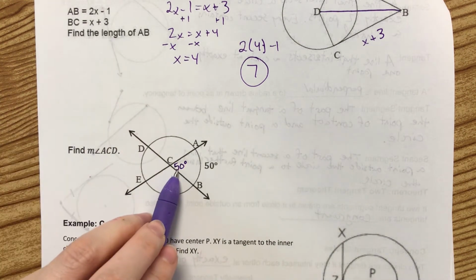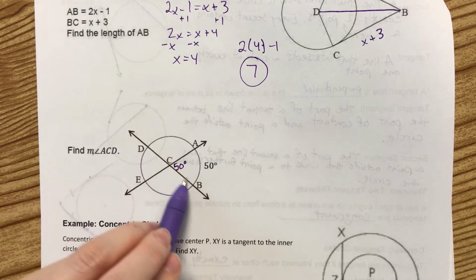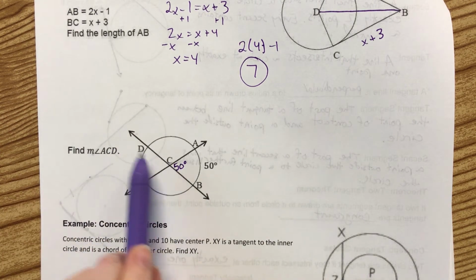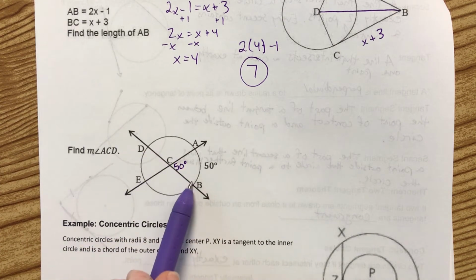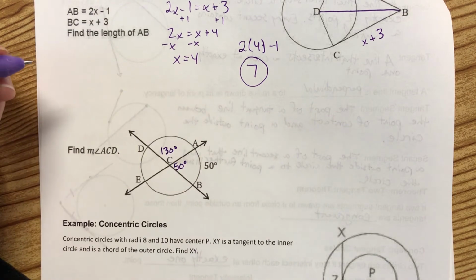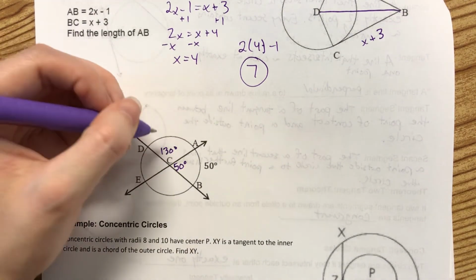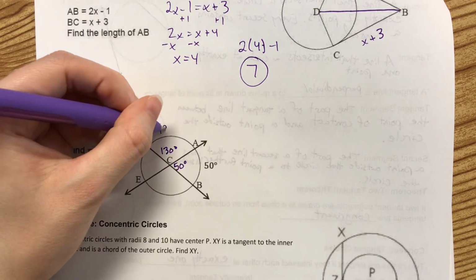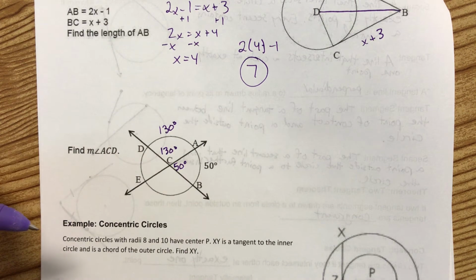And because DB is a diameter, and we know C is in the center, together we have 180 here. So we've got 130 degrees for angle ACD, which also means that if we wanted to find arc ACD, that would be 130 degrees as well. So nothing fancy there, just a couple of angles that you may want to remember.